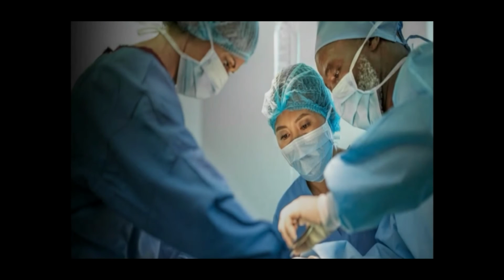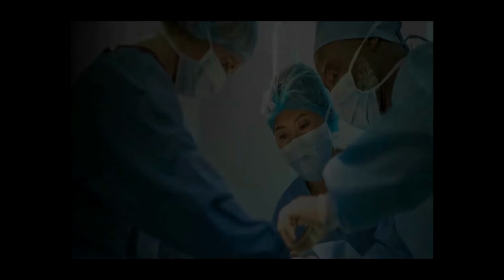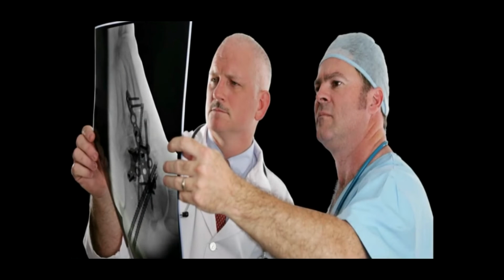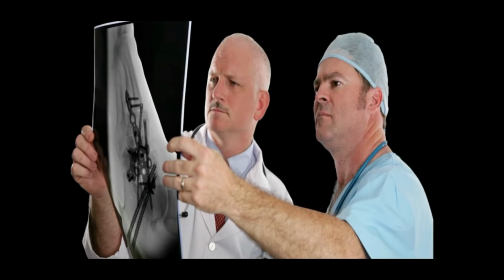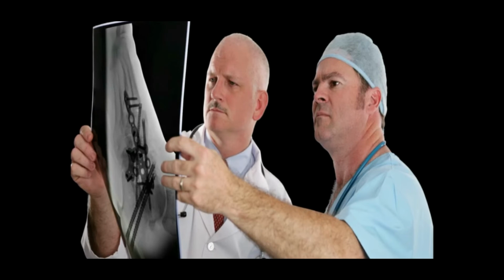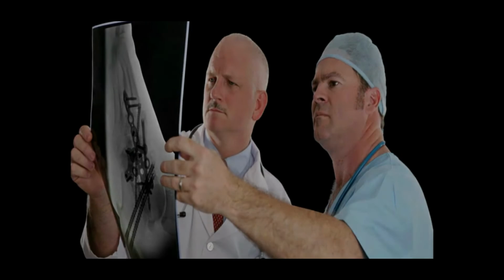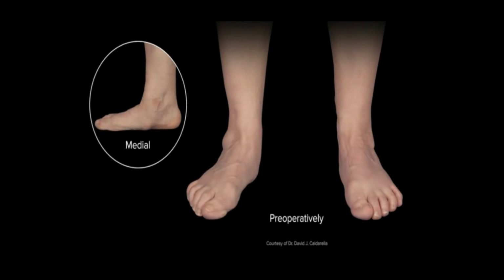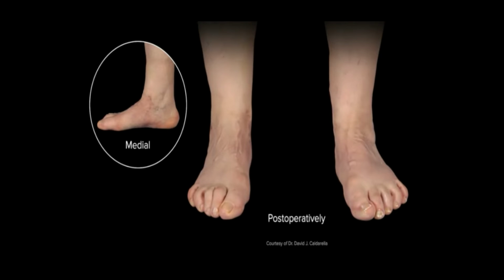Before we get started, it is important to note that there is controversy in treatment algorithms and adjunct procedures needed to treat the flat foot deformity, and this video helps to cover general considerations of this complex topic. The goals of surgical management are to restore stability and functionality to a plantigrade foot with minimal pain.